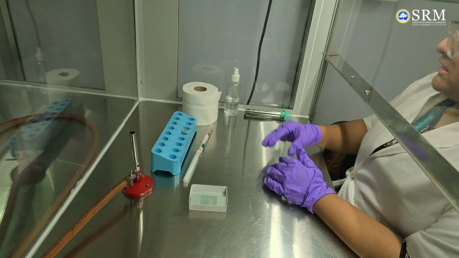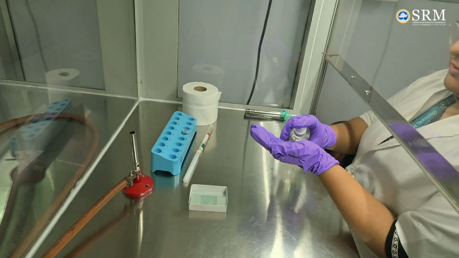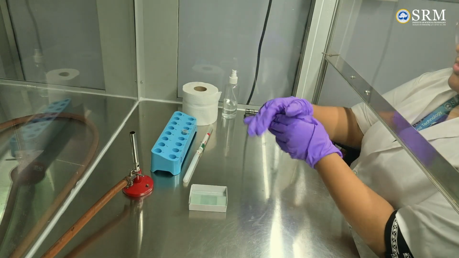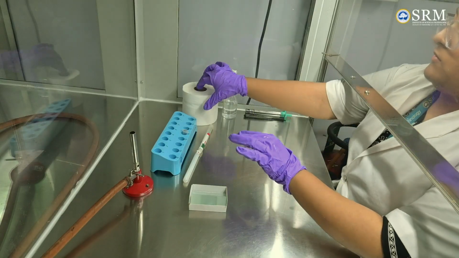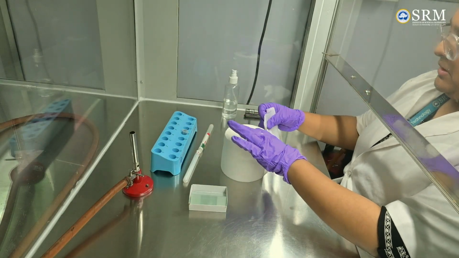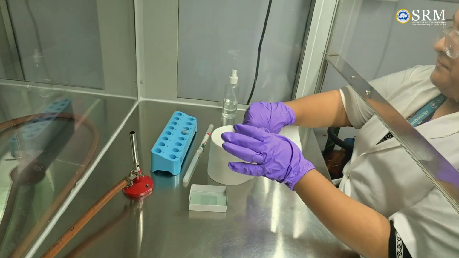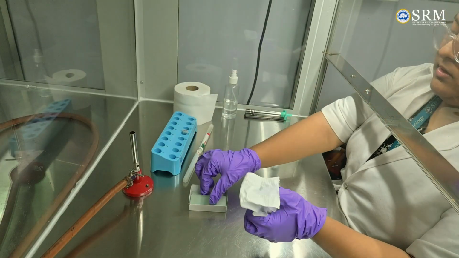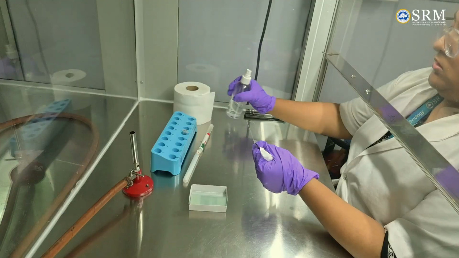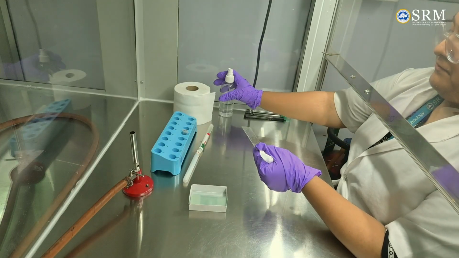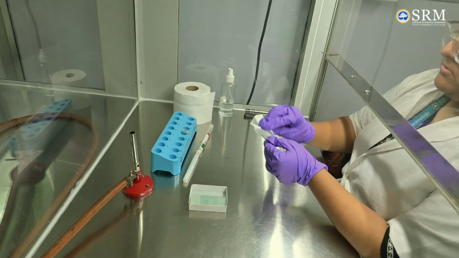So now under sterile conditions, we start the experiment by first wiping our hands with alcohol, taking some amount of the blotting paper, cleaning the slides with alcohol on both the sides.